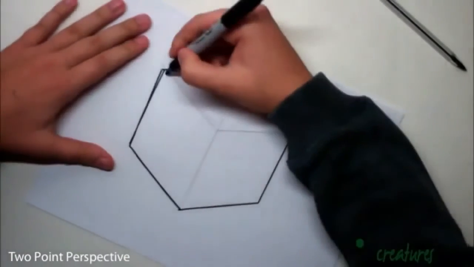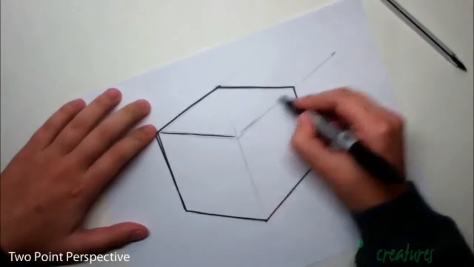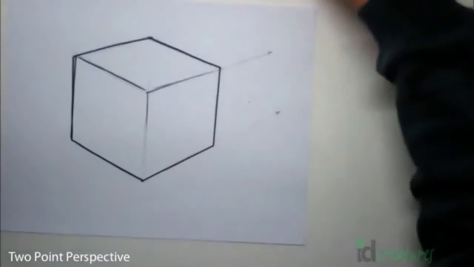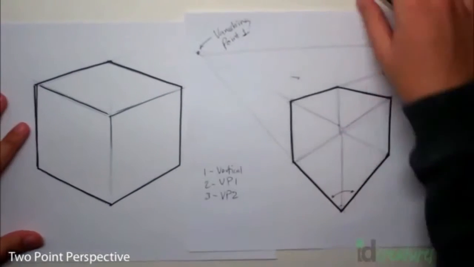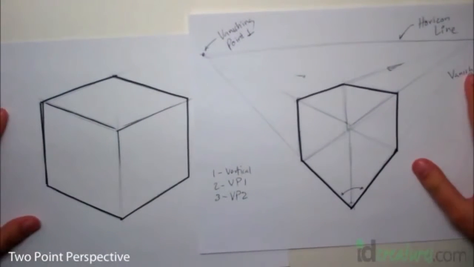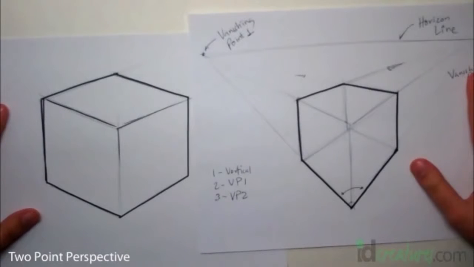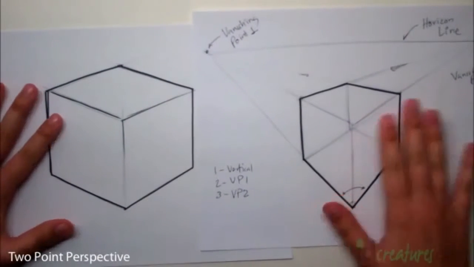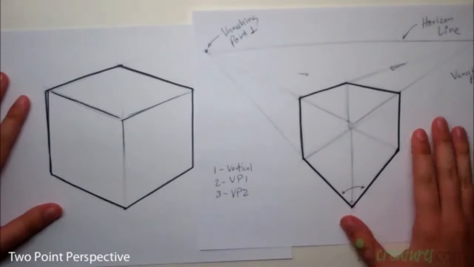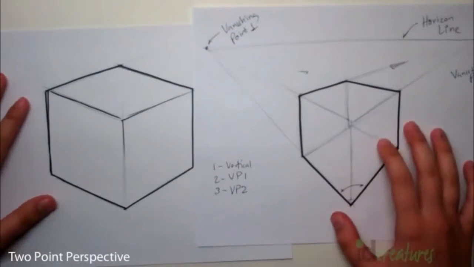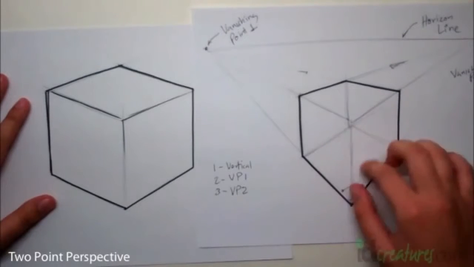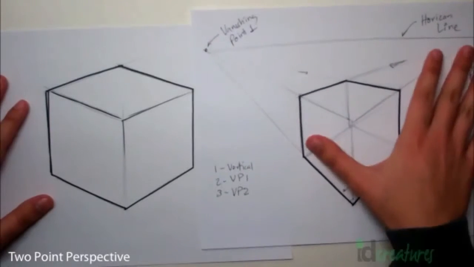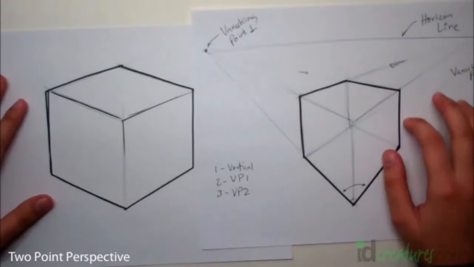Okay. So I'm going to bring this other one that I made. We have both cubes here. Both of them are done in 2-point perspective, but this one is a bit more extreme than this one. And sometimes you want this, let's say if it's a car or something and you want the front of it to really get your attention, then you want to put the vanishing points closer to the object.